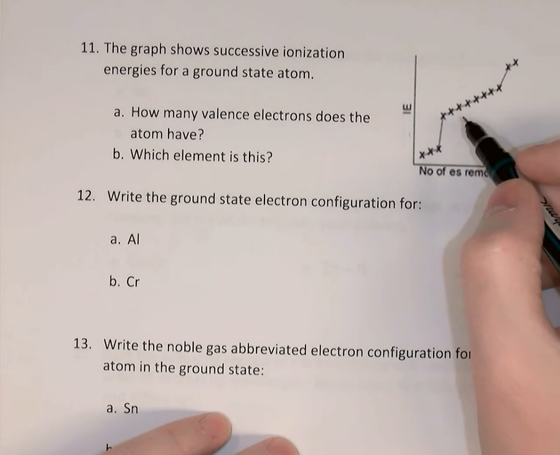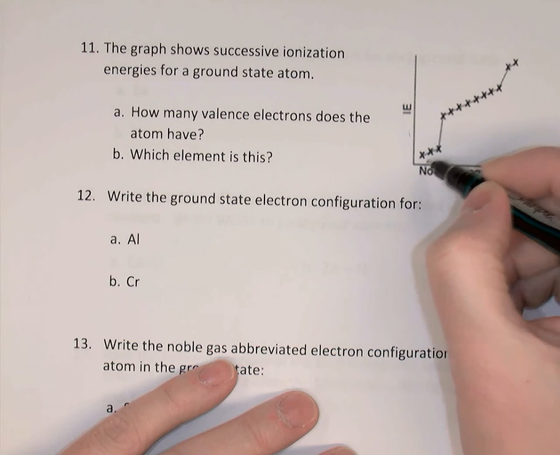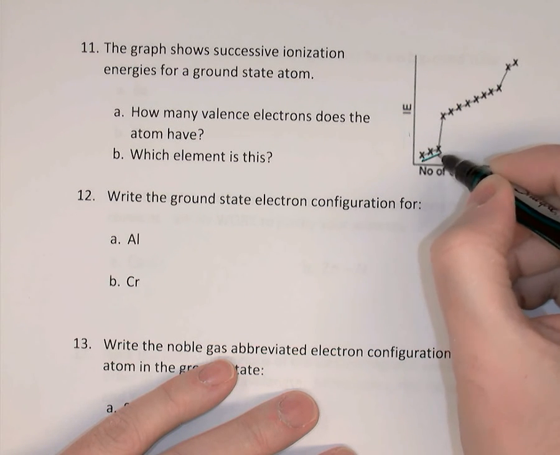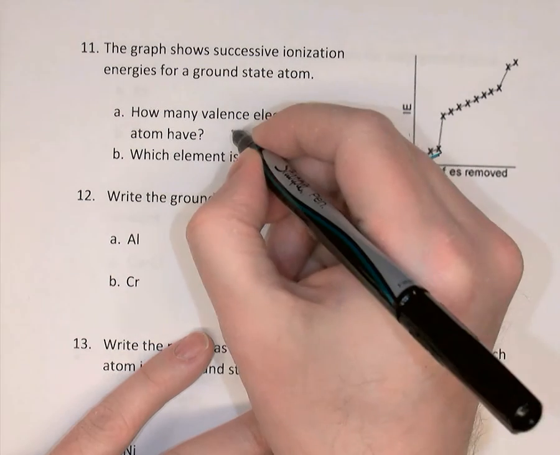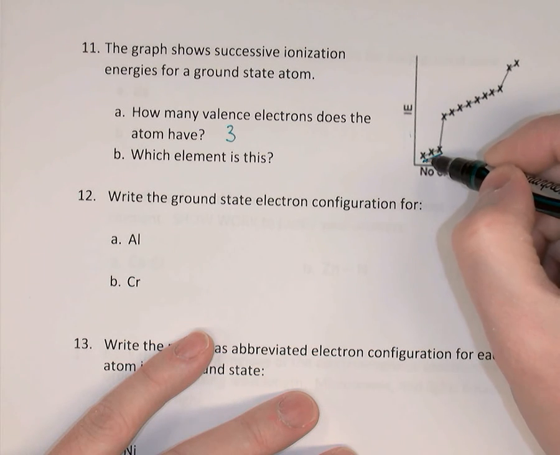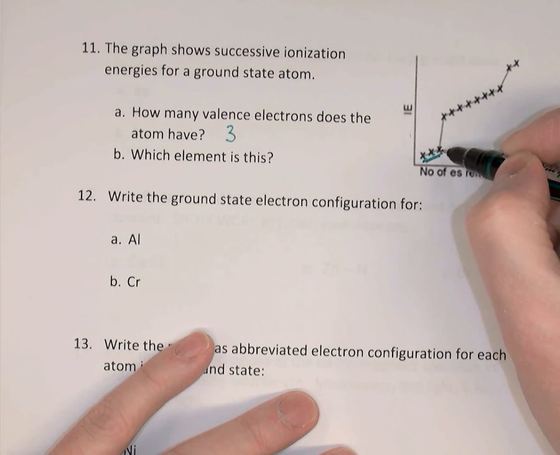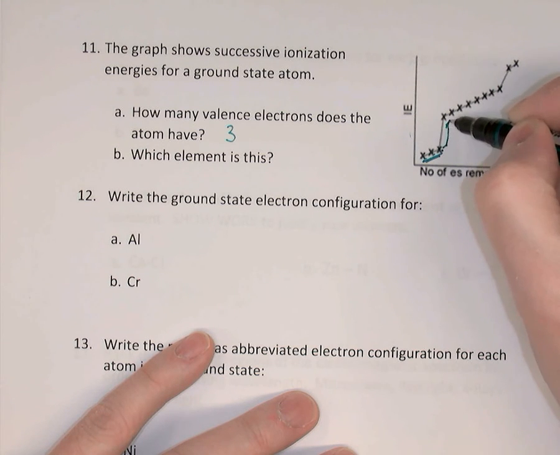All right, the key to remember is that the first electrons removed are the valence electrons. So these 3 electrons right here represent the 3 valence electrons. So there's 3 valence electrons. And I know there's 3 because after the third electron was removed, the ionization energy jumped very high.